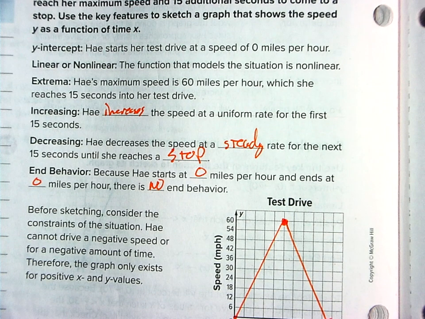End behavior. Because Hay starts at 0 miles per hour and ends at 0 miles per hour, there is no end behavior. So the book said so, so it must be true. All right, there you go. That's a word problem in Algebra 2 Honors. We survived it. Good job.